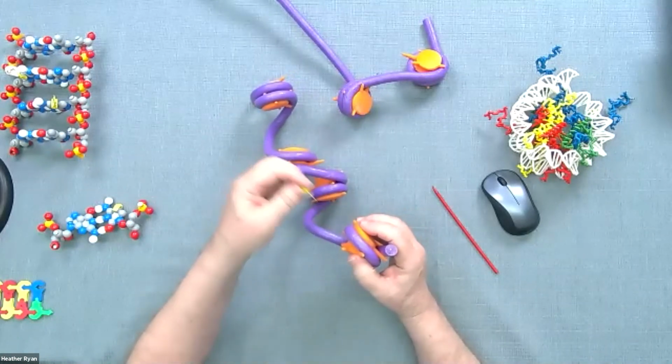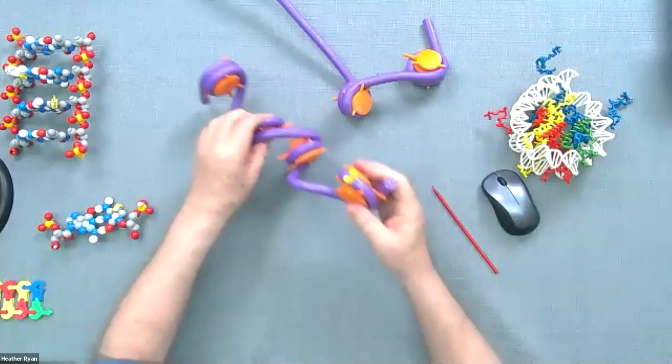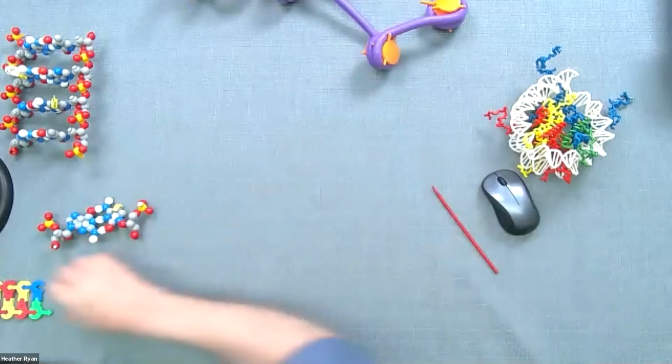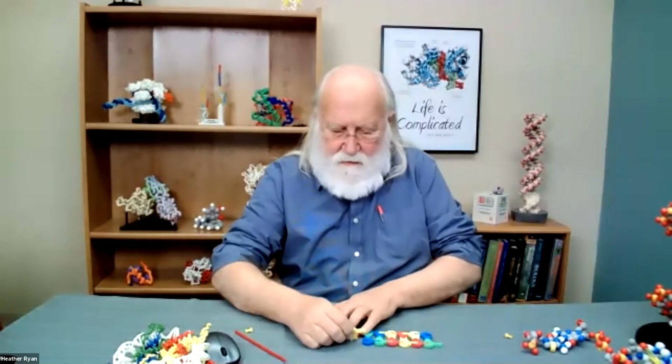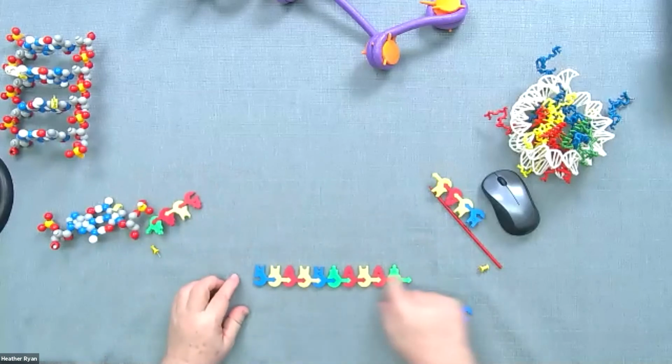I want to turn now to the main thing I was intending to talk about, and that is you can also modify the DNA. So let's turn to this DNA model first. This is our simplest DNA model. All right, and here's just a sequence.